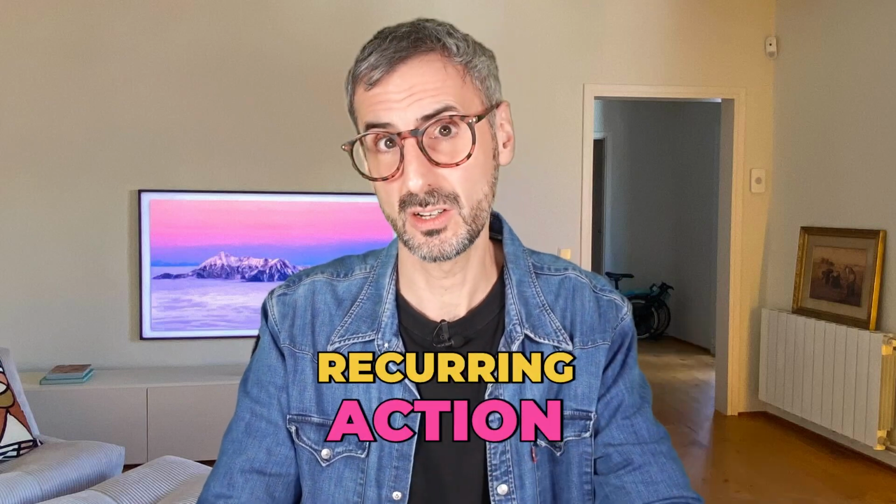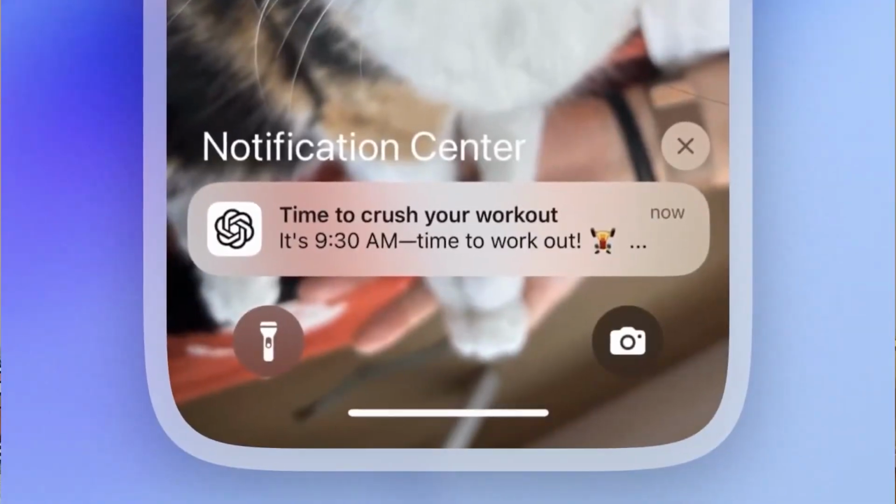It could be a one-off action, so do this on that date at this time, or it could be a recurring action, so do this every single day at 5 p.m. And then the other thing is that ChatGPT will send you reminders via different types of notification that you can enable or disable via the platform. I'll show you how to do this as well. But pretty much you ask ChatGPT to perform a task, and then it will send you a notification with the result of that task executed.